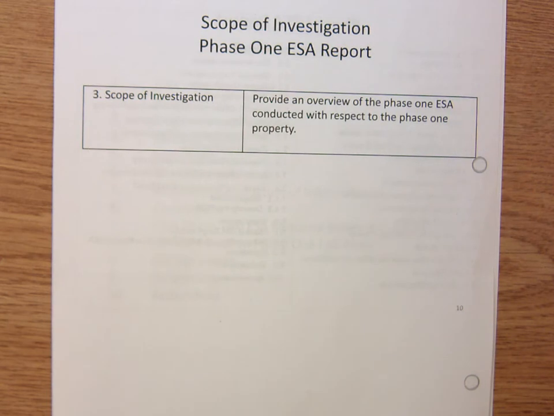It's very important that you focus on your scope and you describe it in your report, so anyone who wants to read the report will know what you're looking for in your Phase 1 ESA.